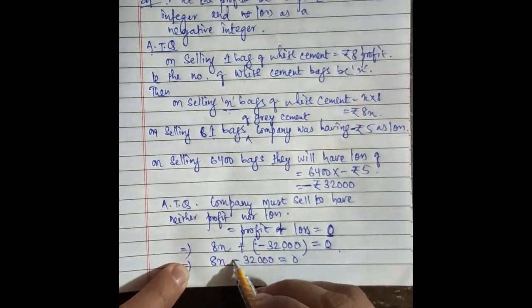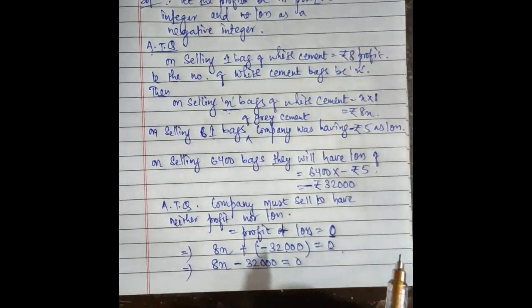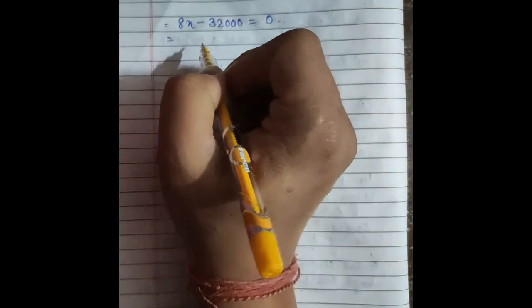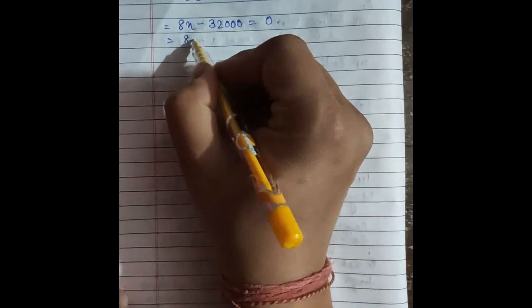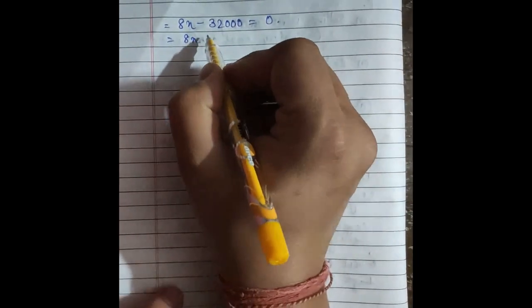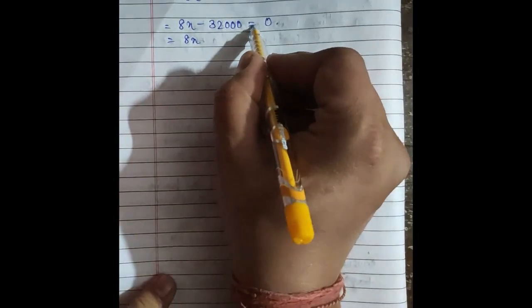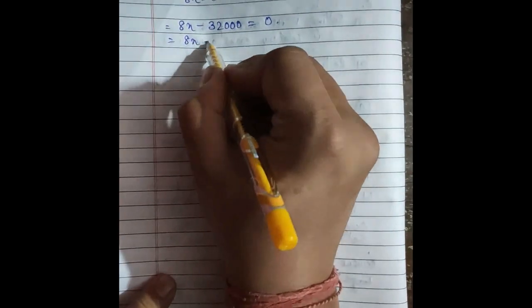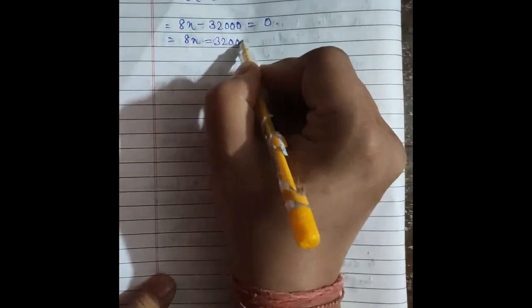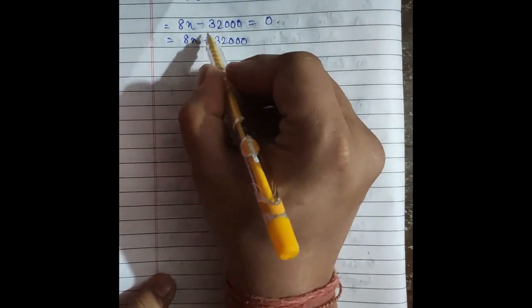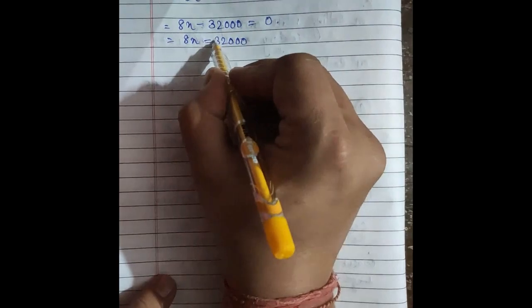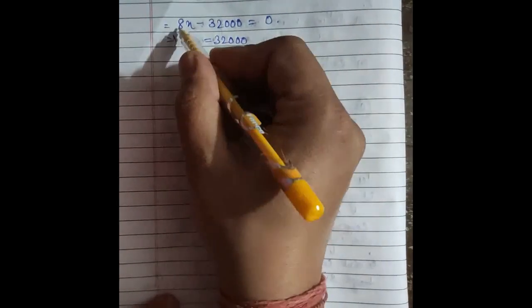I hope you remember that we solved this in a previous class. Whenever we bring this across the equals sign, the sign is going to change. Minus 32,000 will be converted into plus 32,000, right?